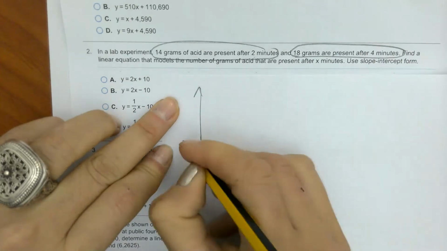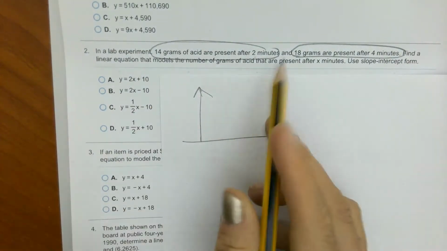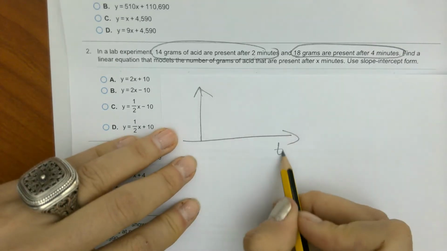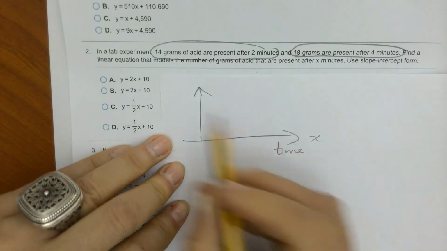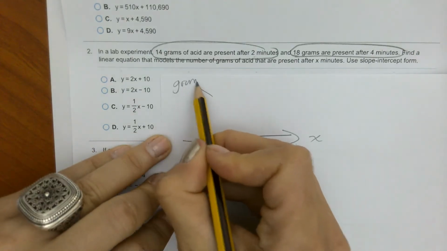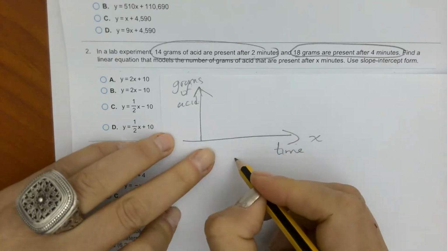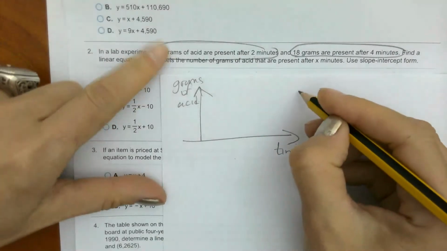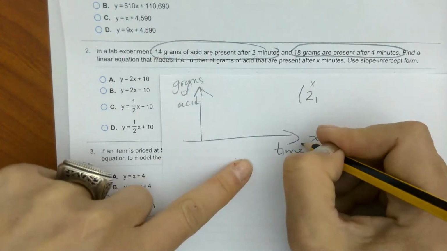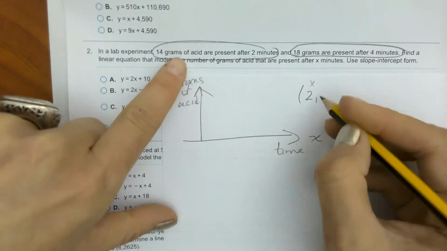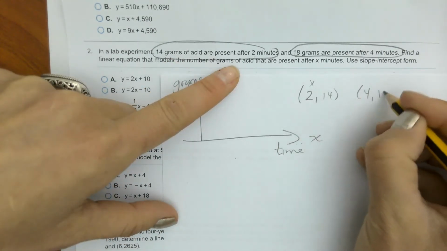So I'm not going to really graph it, but whenever we have time, it always goes as the x-axis. So we have time and grams of acid. So time is going to be your x-coordinate. So if I make these into points, 2 minutes, because that's the x-coordinate, time is the x, and 14 grams for the y, and here it's 4 minutes for 18 grams.